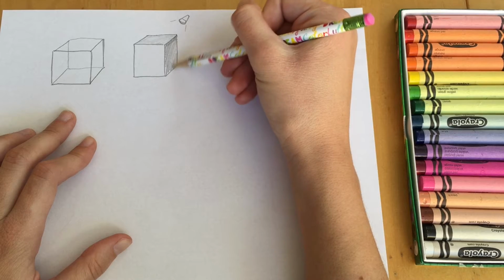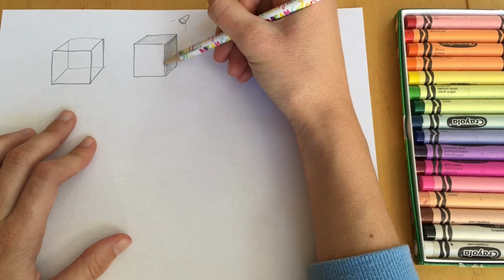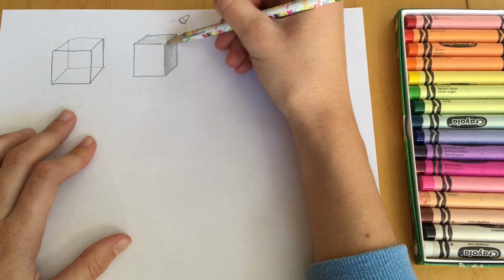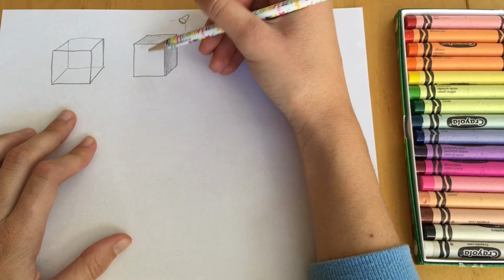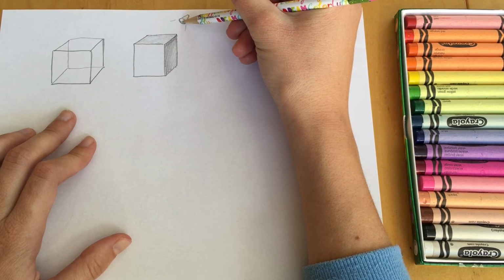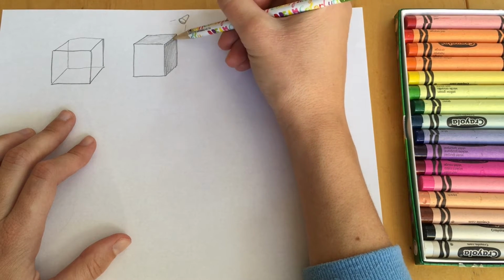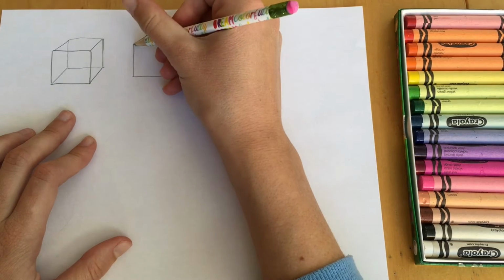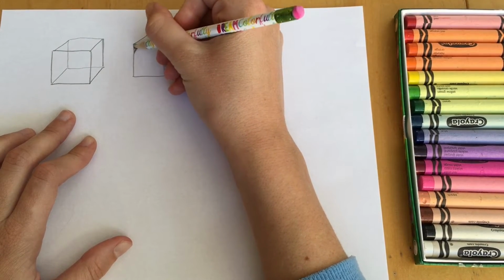Not all the way dark, because I know that there is one side of my cube that's going to be darker. And that's this side here. Now, I have this light source on a little bit the back side of my cube. So this front side of my cube is going to be the darkest side of my cube.